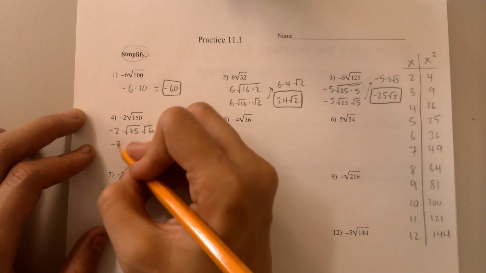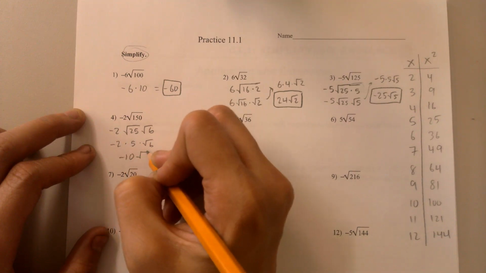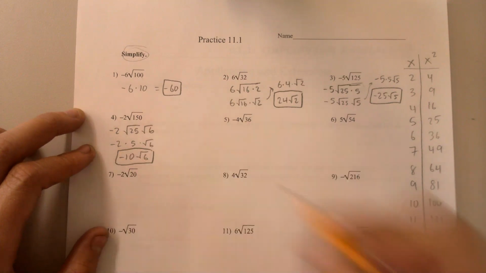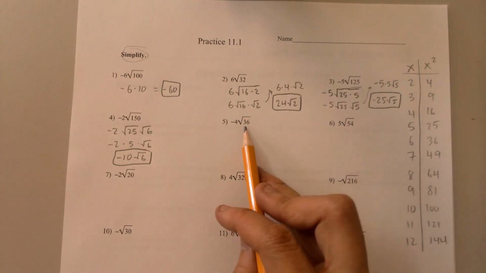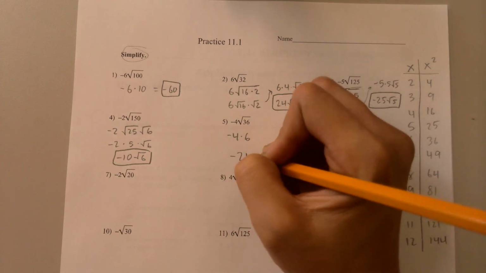This turns into 5. And then it simplifies to negative 10 root 6. This one is already a perfect square, 6. So we have negative 4 times 6, and that turns into negative 24.